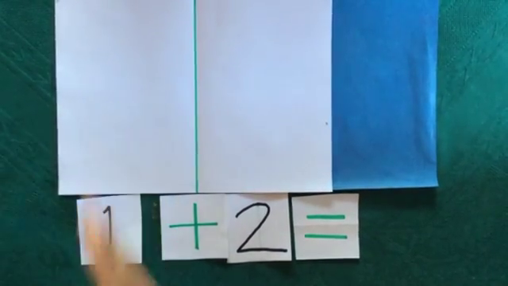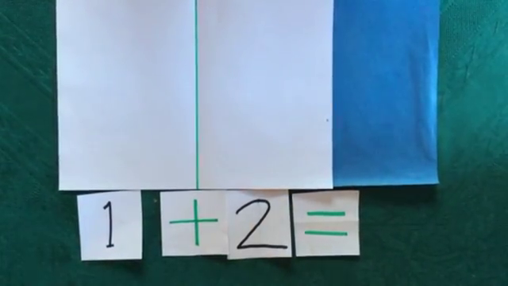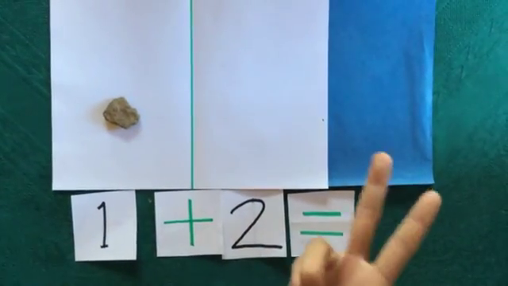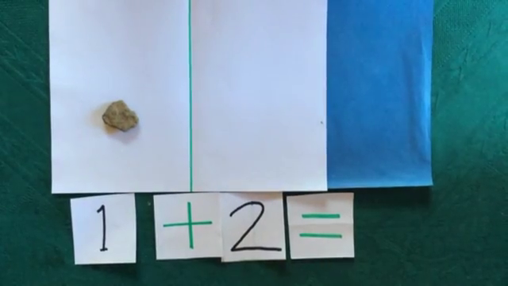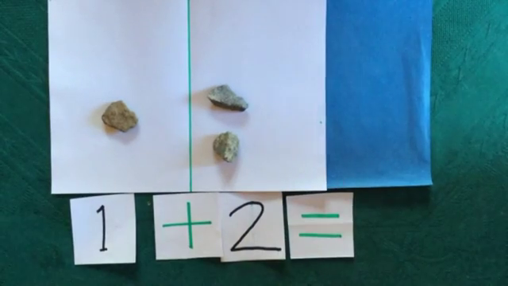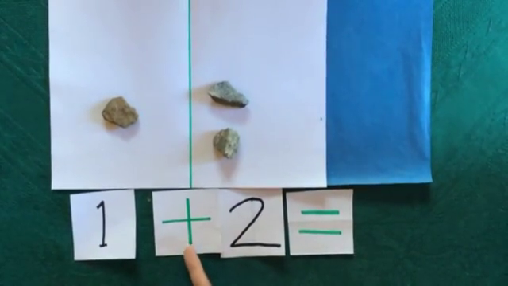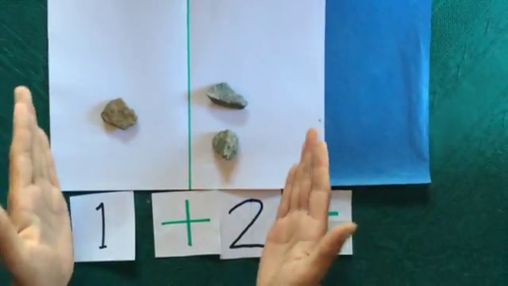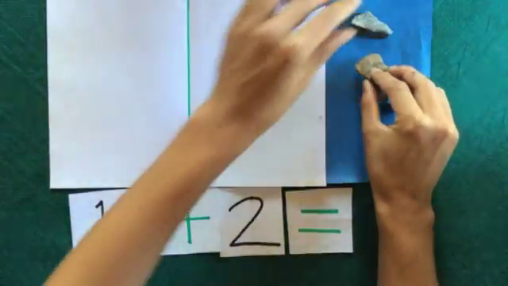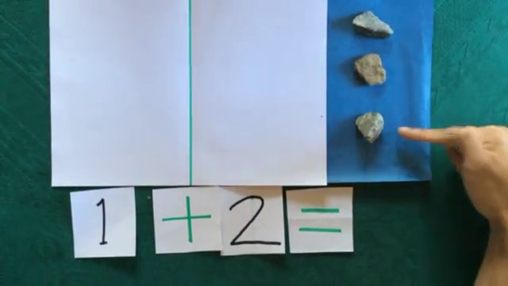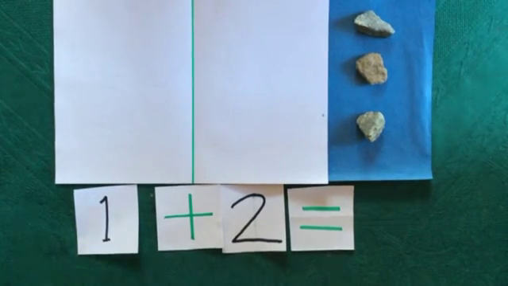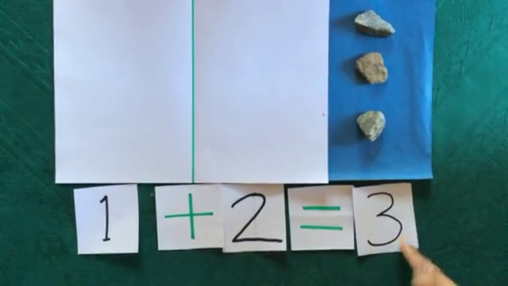Okay, so if we see this 1 here, we're going to take 1 rock and put it in the first box. Now when we see the 2, it means we're going to take 2 rocks and put it in the second box. So here I take 1 and 2. Now, what do we do? Well, the plus means that we add them together. And what does that mean? That means we put them together. So I put them together in this special box here, and you just count them up. 1, 2, 3. So that means that 1 plus 2 equals 3.